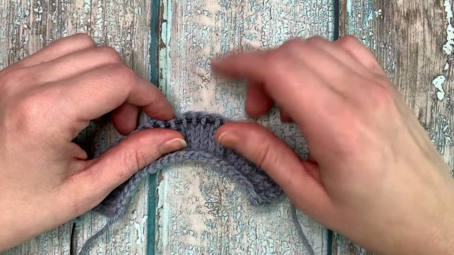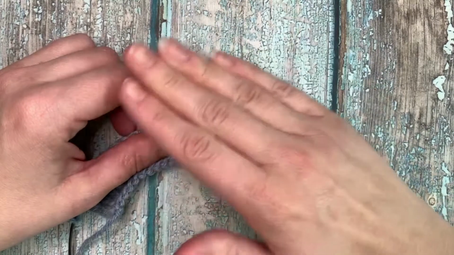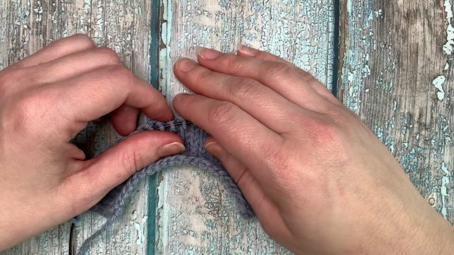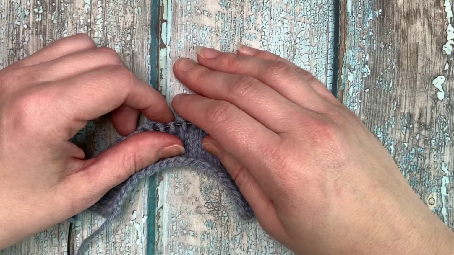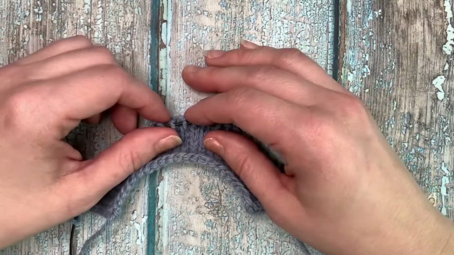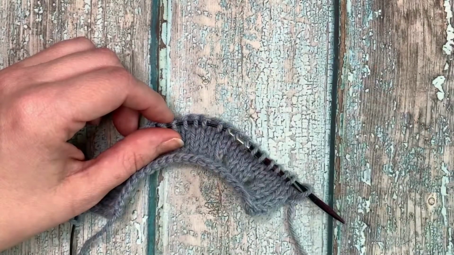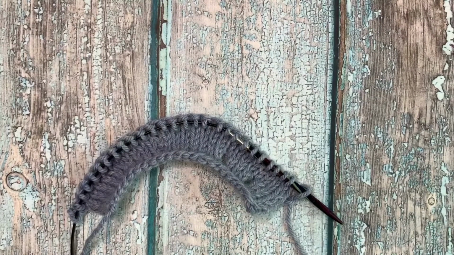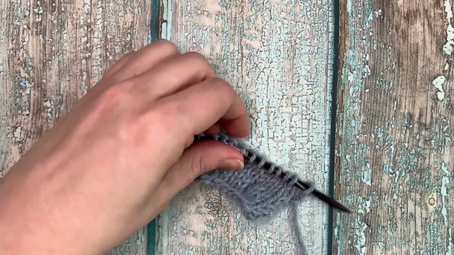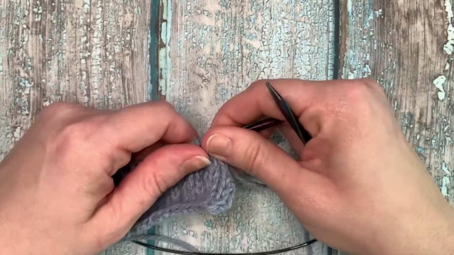With these decreases, it's helpful to remember that they lean in different directions. So depending on the direction that your fabric is moving, you may want to use one or the other. When in doubt, you can pretty much always use the first one I'm going to show you. It may skew your fabric a little bit, but it's the most basic decrease. But if you want to make sure that your decreases line up with the direction that your fabric is moving, then you're going to pair these two decrease stitches together.